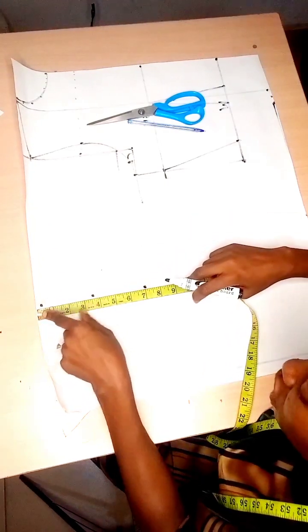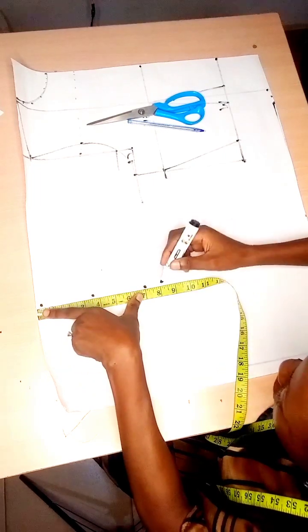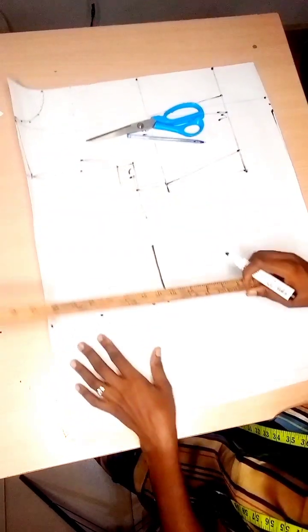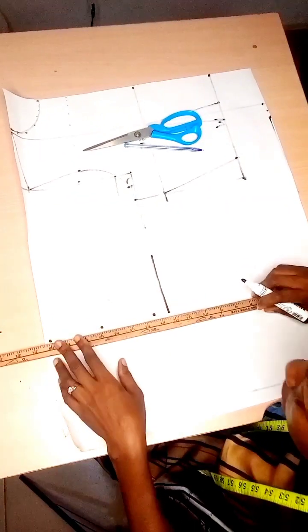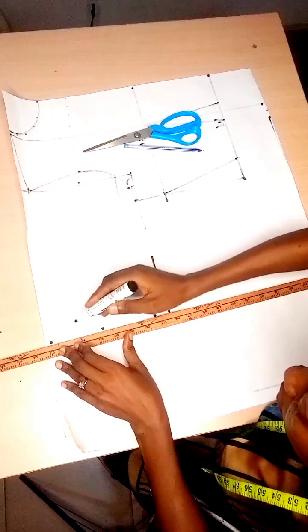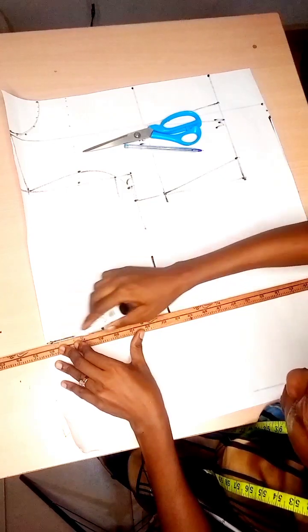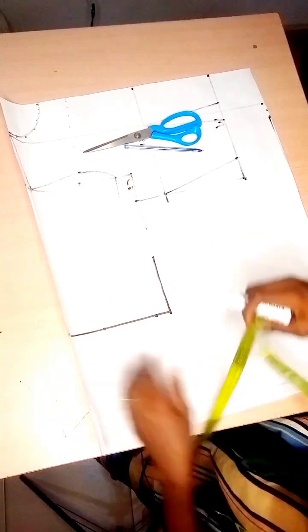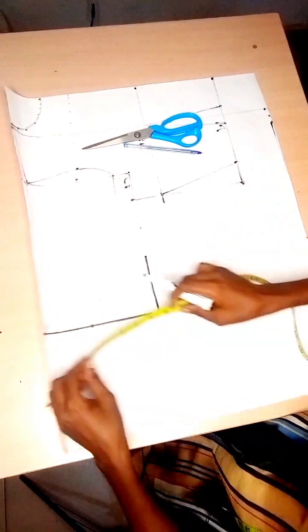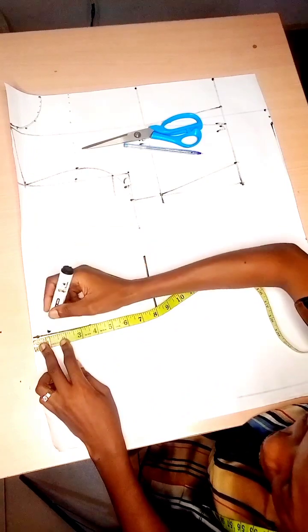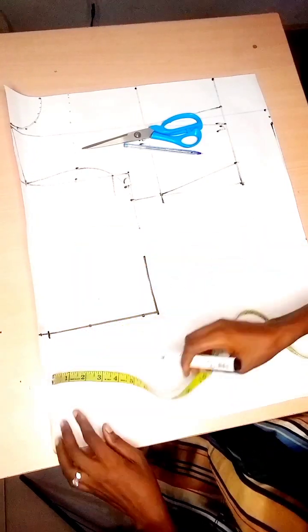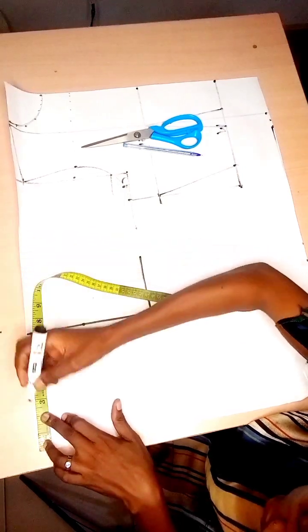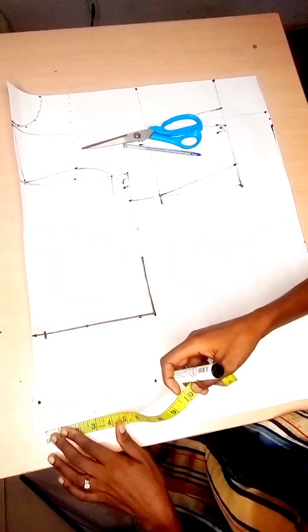My armhole is 7 inches plus 1 to give us 8 inches. So we're going to connect this line also. Now our shoulder slope is 1 inch, and our neckline, I'll be using 3 by 1.